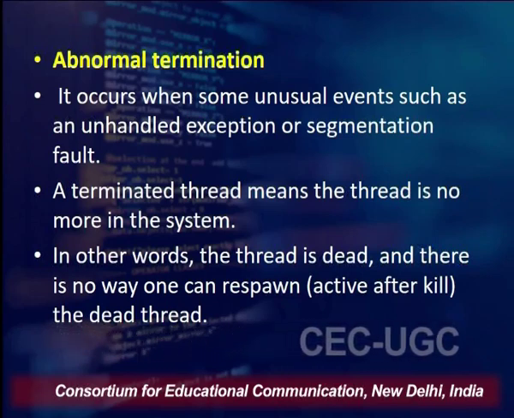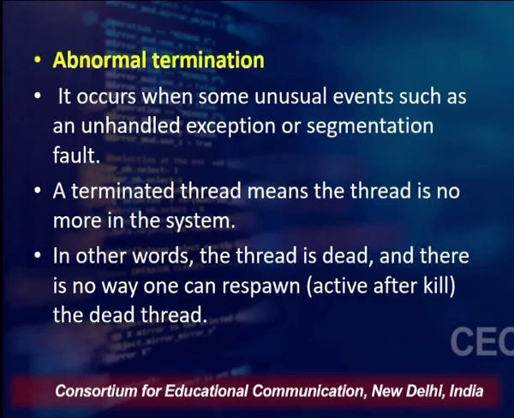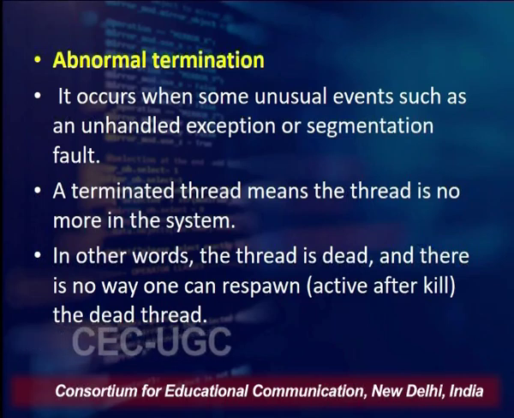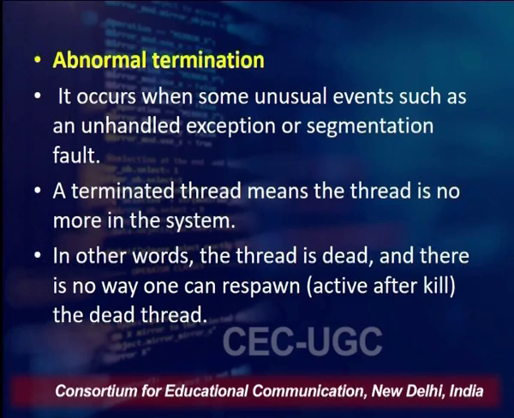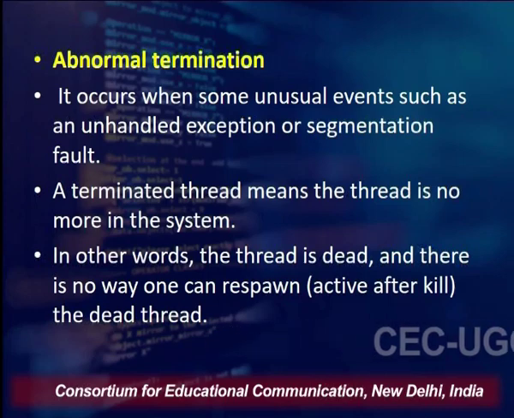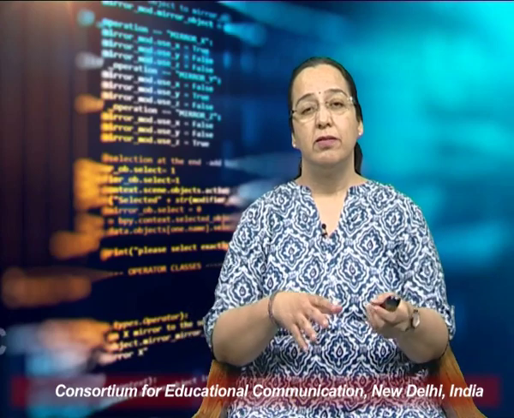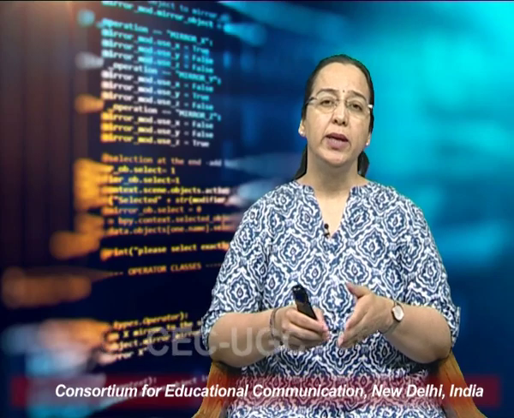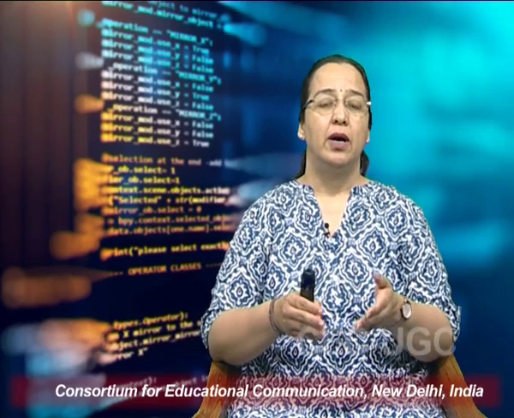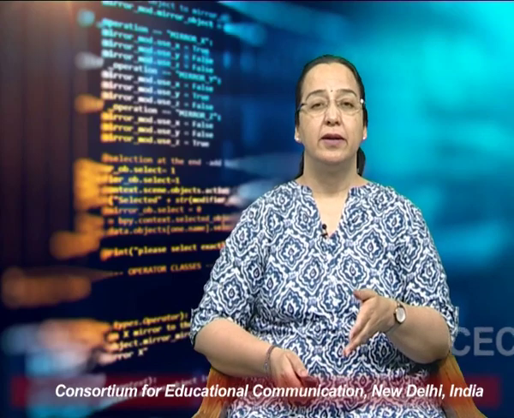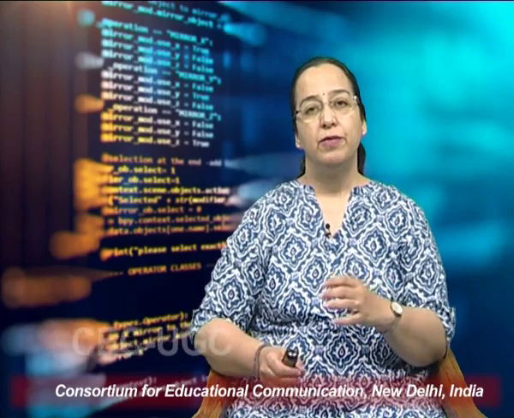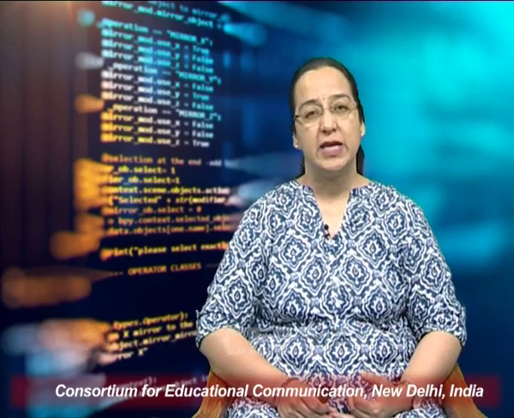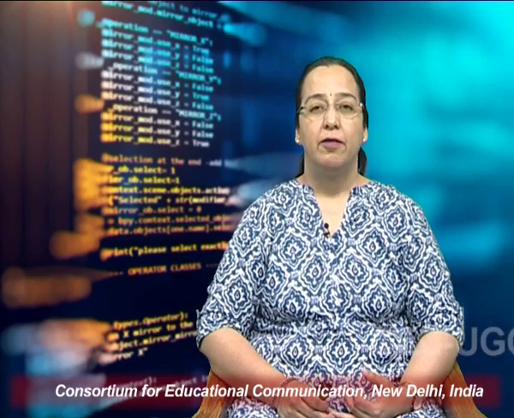That means now the thread is dead, and there is no way that it can be reactivated after termination or after killing. So in other words, when a thread is dead, there is no way one can respawn it, that is, make it active after killing that dead thread.